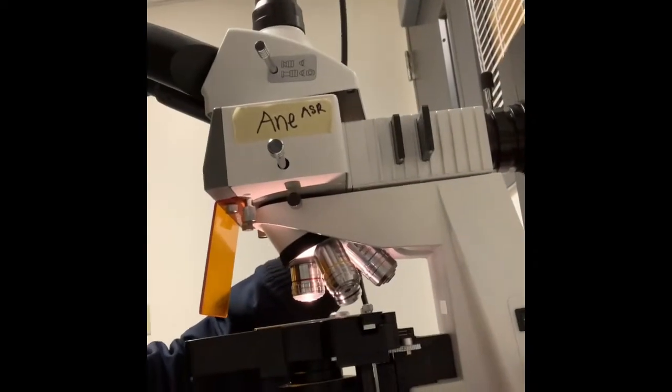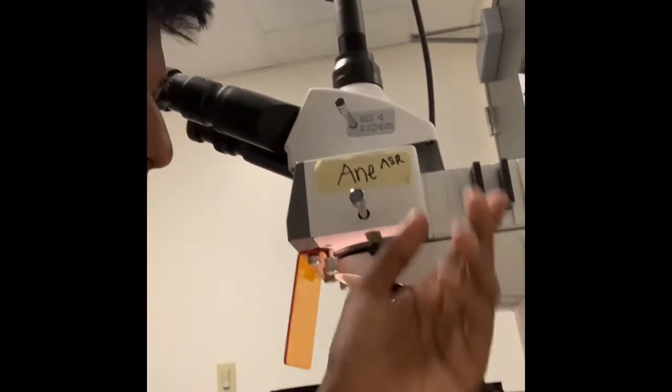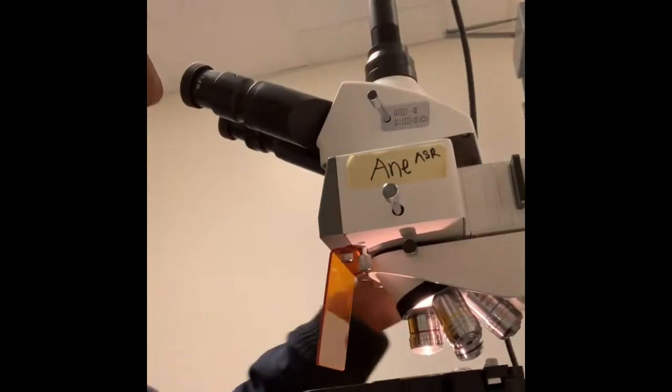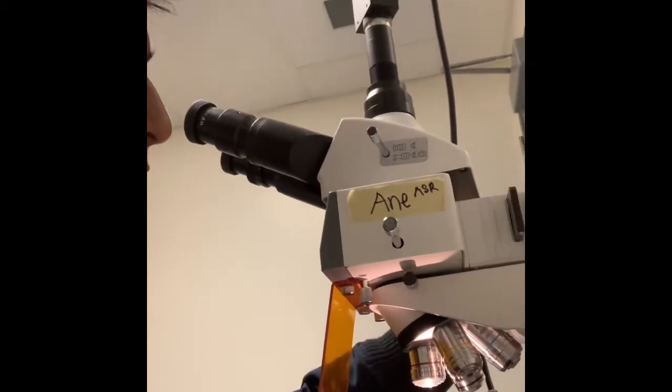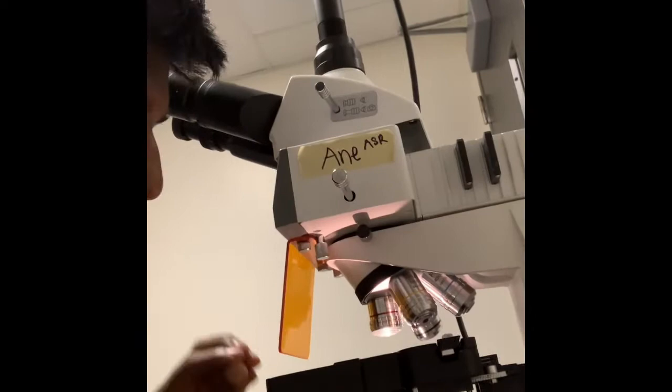So these slides that I'm messing with help focus and unfocus the light. The light gets emitted in photons or light particles, so what these do is they filter some of these out and focus it. And yeah, you don't have to mess with those too much, unless the light's not coming out as well.